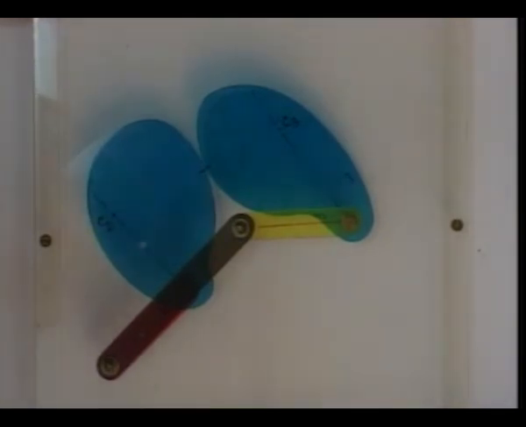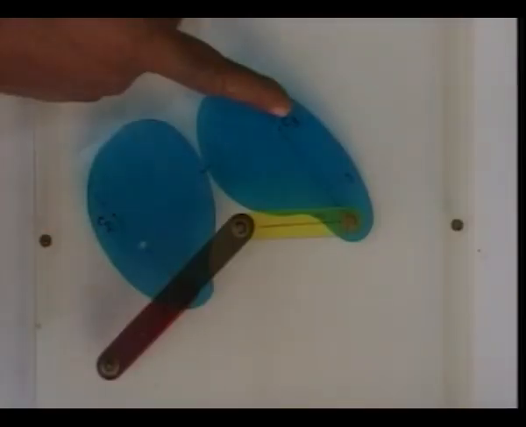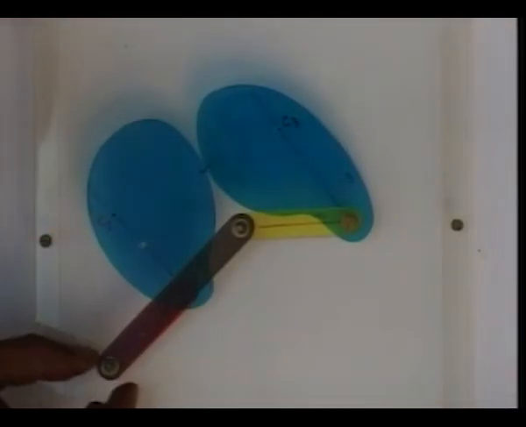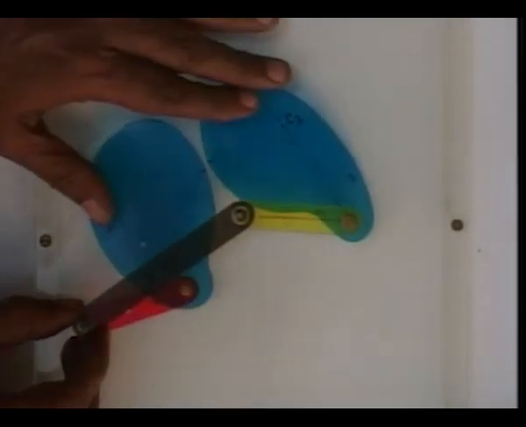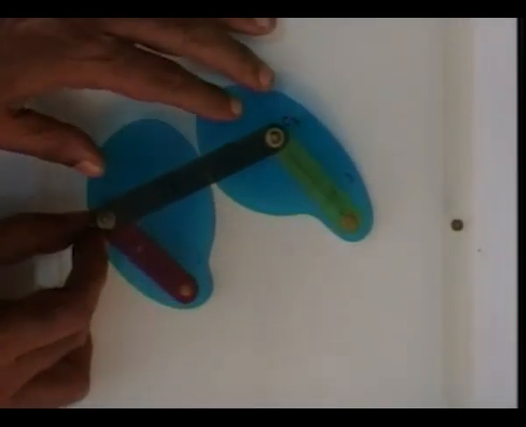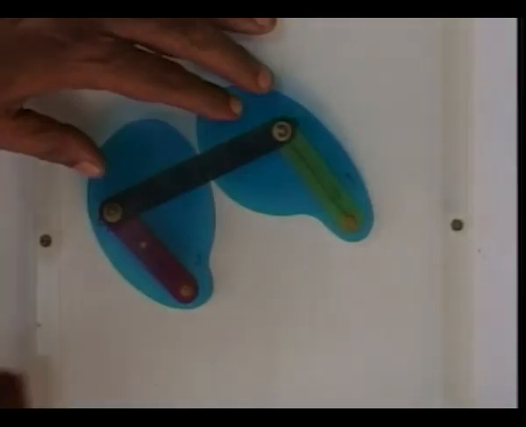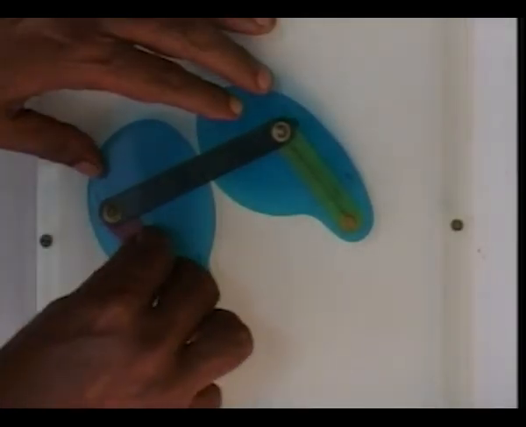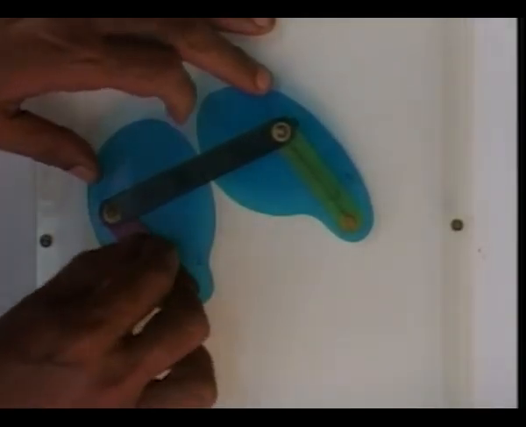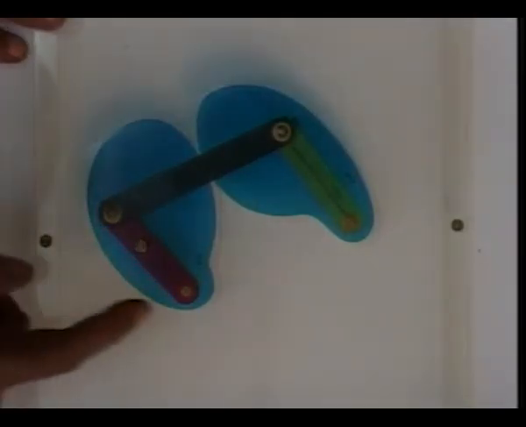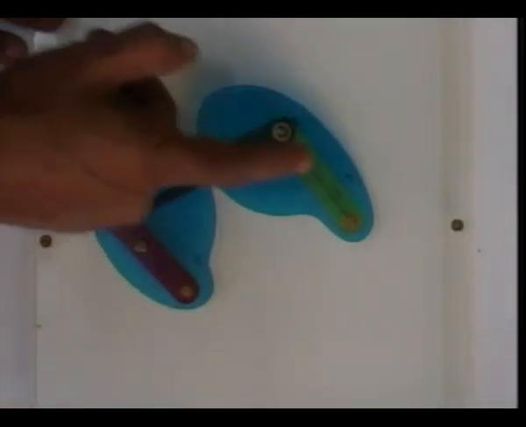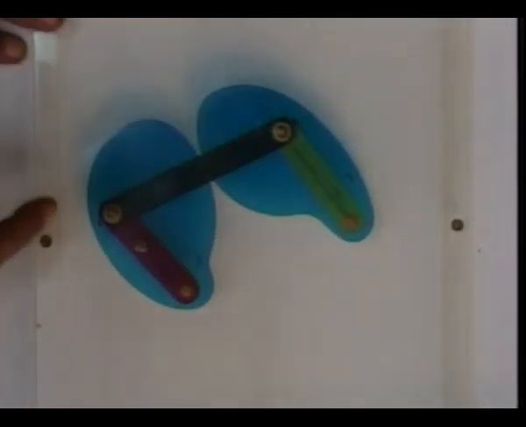Now, as we said earlier, we can have an equivalent lower pair linkage by having a revolute pair at C2 and another at C3 and connected by an additional rigid link. So thus we have a 4R mechanism which is instantaneously equivalent to the original higher pair mechanism.